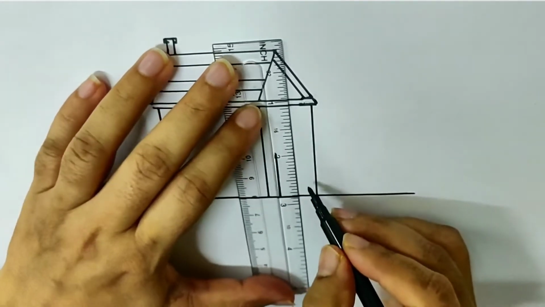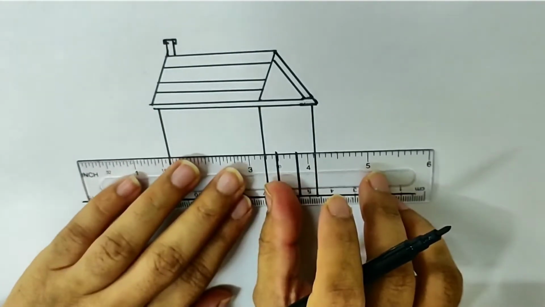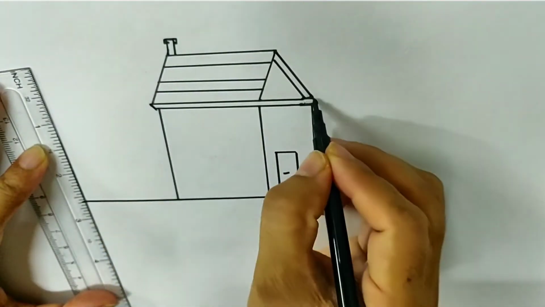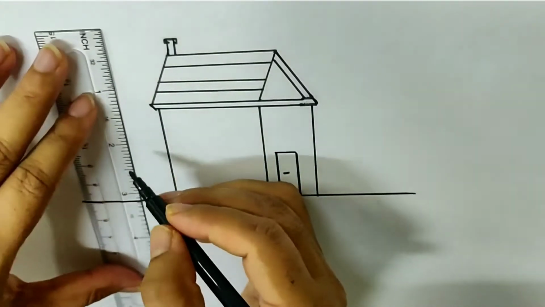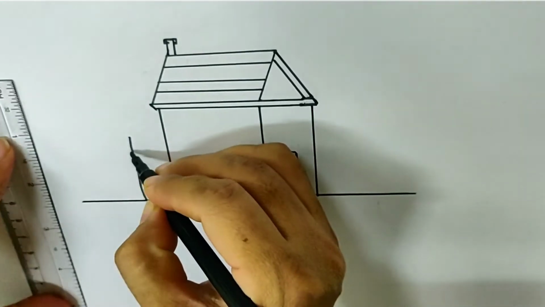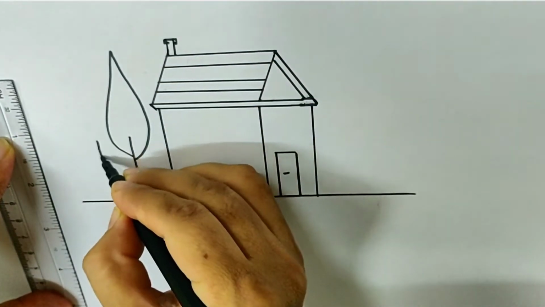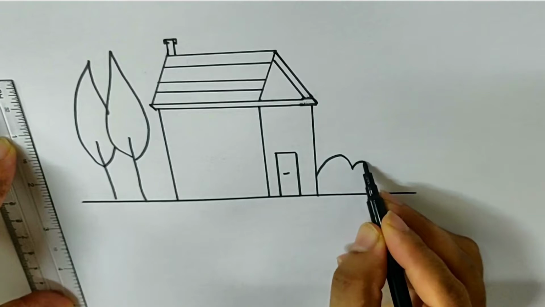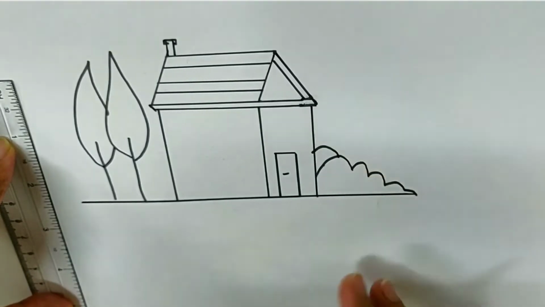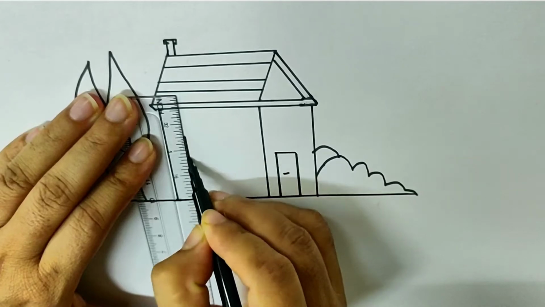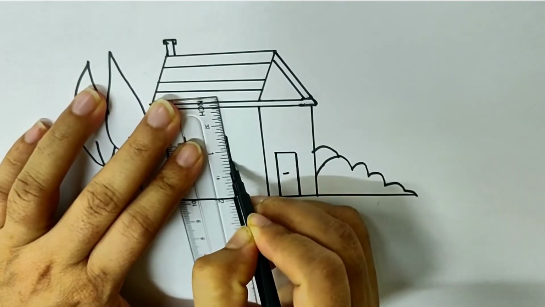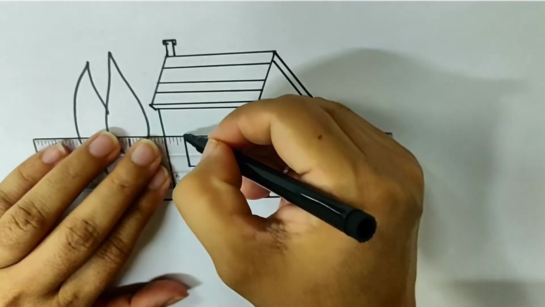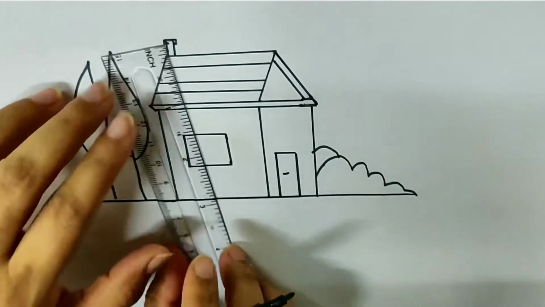A door. For a door, draw two lines like this and connect the upper line. This is very easy, and we usually have a lock on the outer side as well. Now we are going to draw some trees, very simple ones, not like the ones where we have leaves on the sides. These also look good. This is, you can say, flowers on the right side, and yeah, how can we forget a window? A house without a window is incomplete.